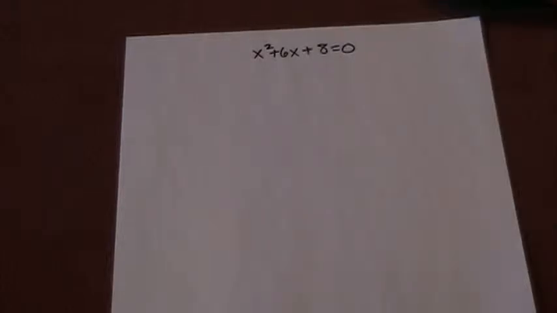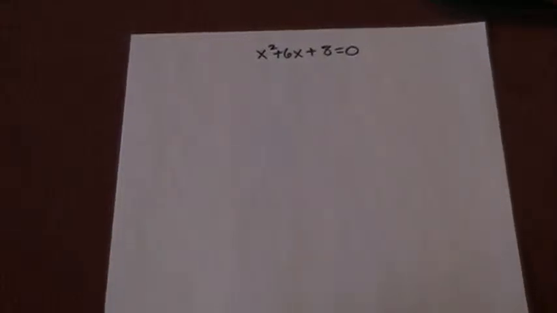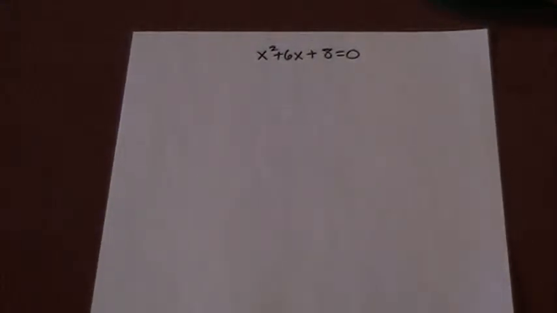Hello, this is Mrs. Taylor, and I'm going to show you how to solve this equation by completing the square. Now, this equation in particular, looking at it, I probably could solve by using the X puzzle. But we are learning to complete the square because we are eventually going to have to put equations in vertex form, and you need to know how to complete the square in order to do that. So we are going to practice with this trinomial.